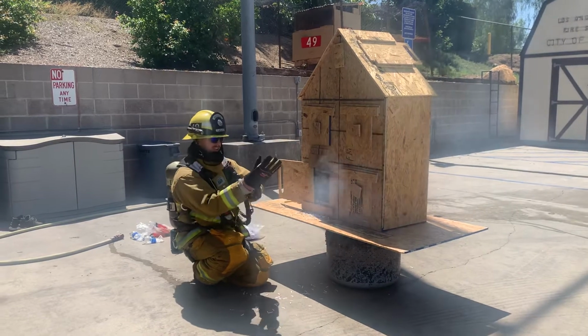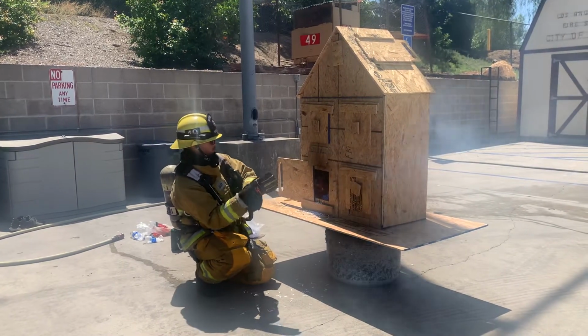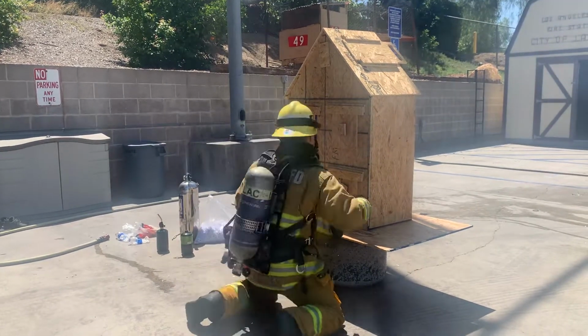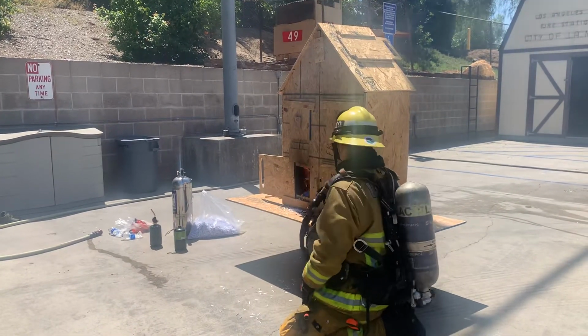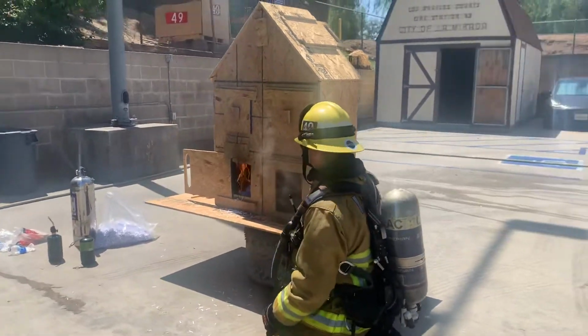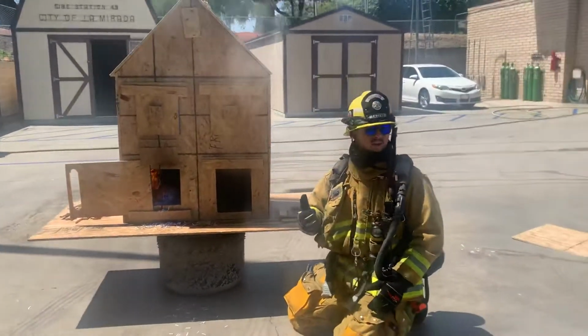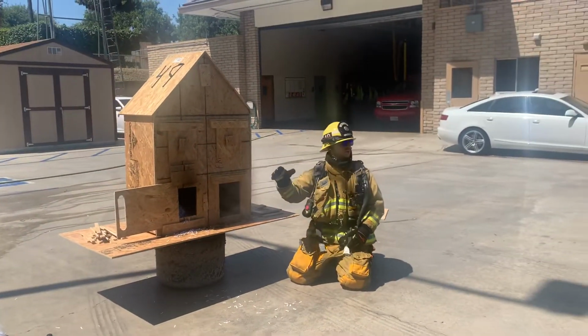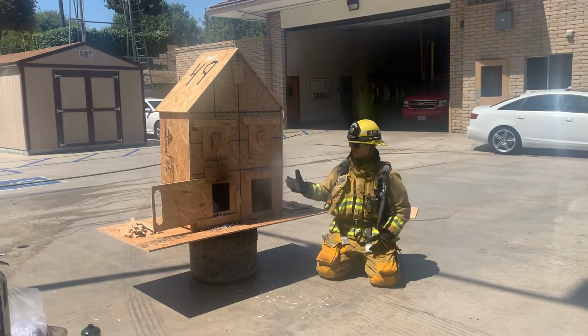So, say we get on scene like I was saying, this first room is starting to go. It's not a lot of flame right now, it's going to take a little bit. Once this paper starts going, let's say this window ends up getting open, either by the sheriff, by us, or by a civilian. We can see there's very light smoke. There's not a lot coming out. We're not getting a lot of turbulent flow out of this window.